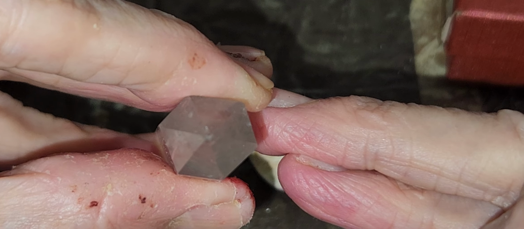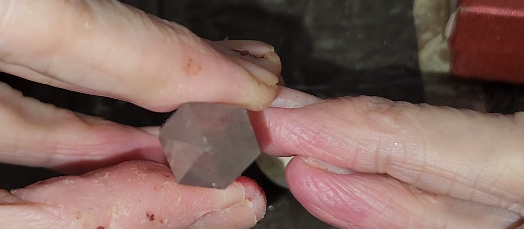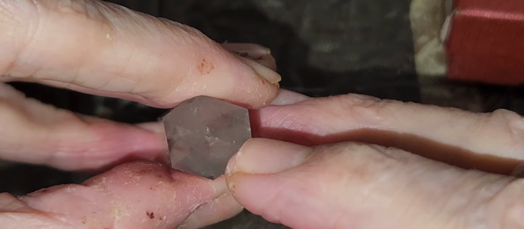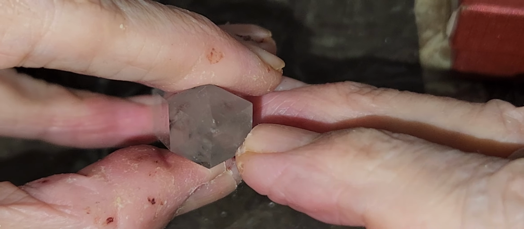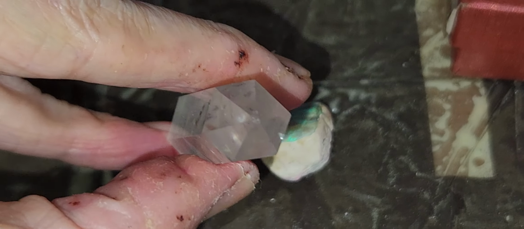even hexagonal angles. It'd be like 72 and 36, and what we have here is a 60-degree angle, and so this would be 120, 120, and 120 for 360.